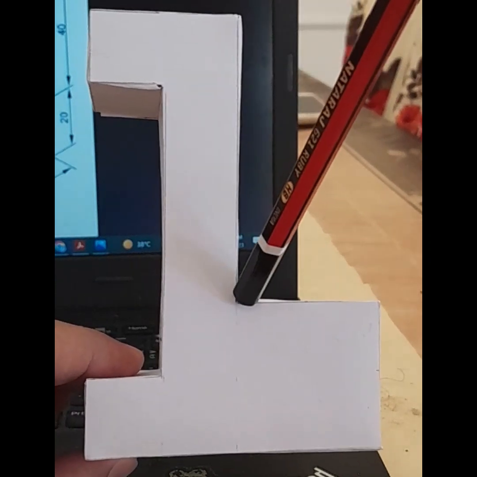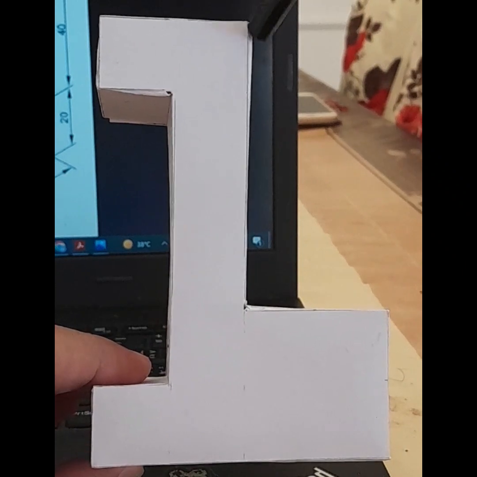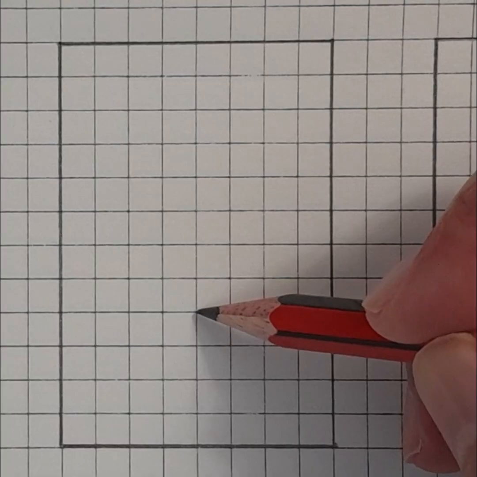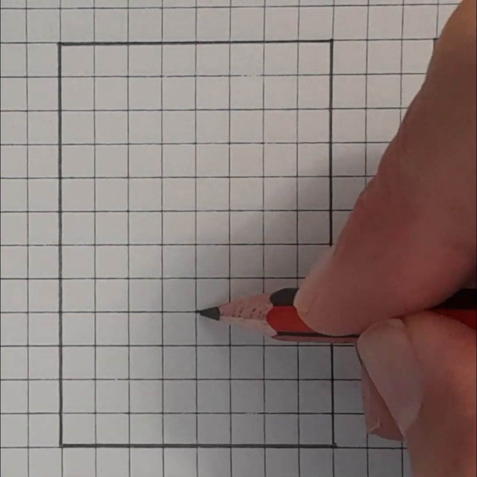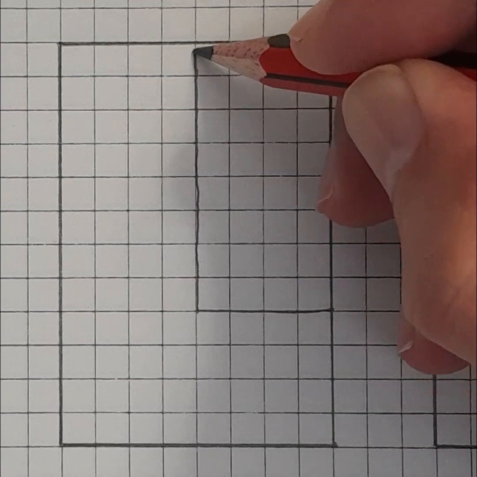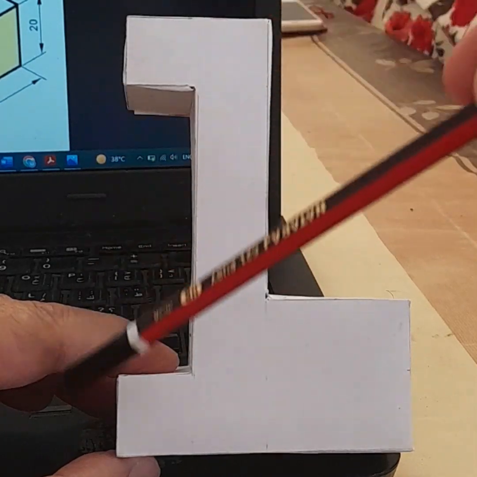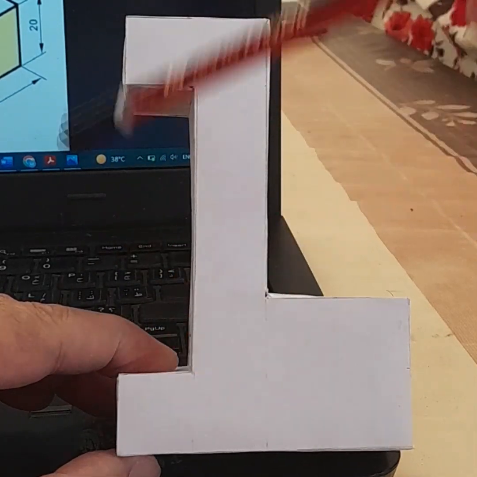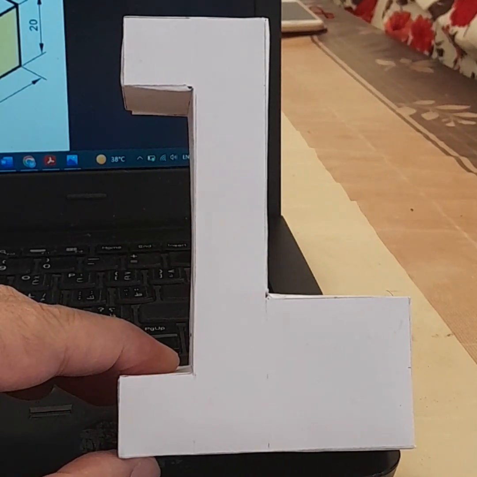So from the end of the line that we just drew, I will go up with a vertical line till the end of the front view. After that, from the left side, this edge represents the left border of the front view.